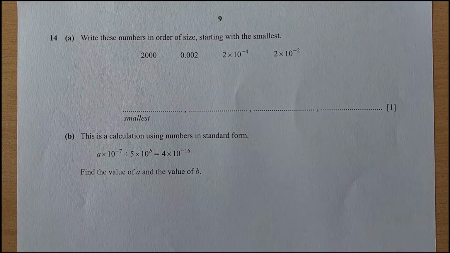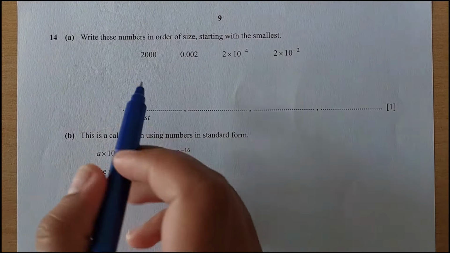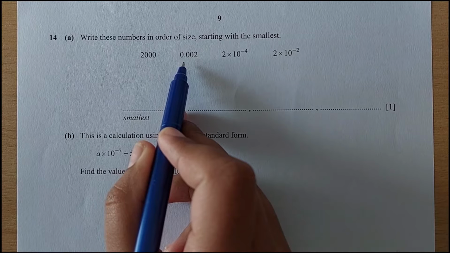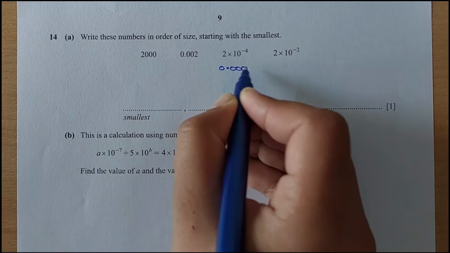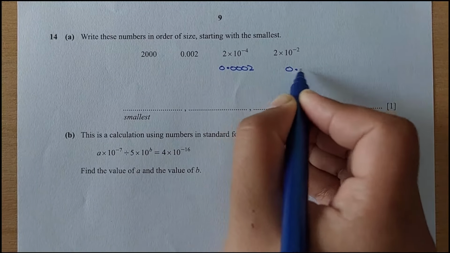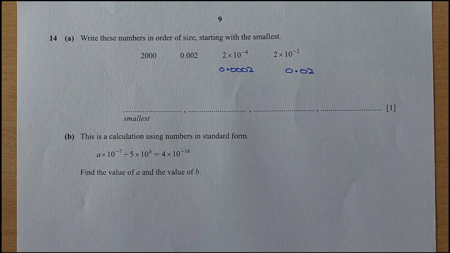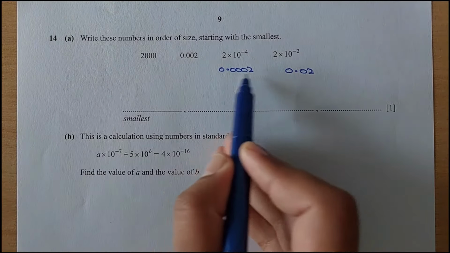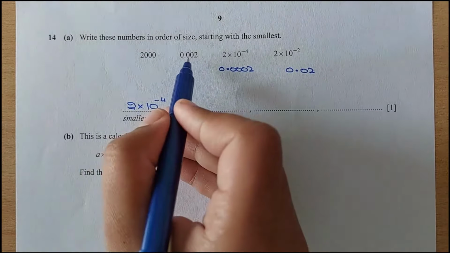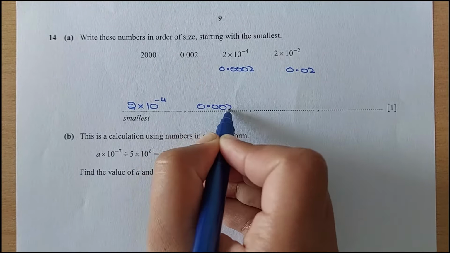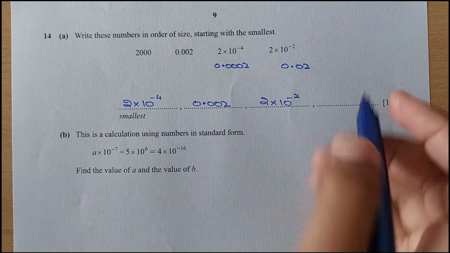Question number 14, in A part, write these numbers in order of size starting with the smallest. Okay, so we have 2000, 0.002, and here we have 4 decimal places, 0.0002, and 2 decimal places, 0.02. Right, so which one is the smallest? This one is the smallest. So that is 2 times 10 exponent negative 4. And then we have this one, 0.002. And then this one, 2 times 10 exponent negative 2. And the largest one is 2000.